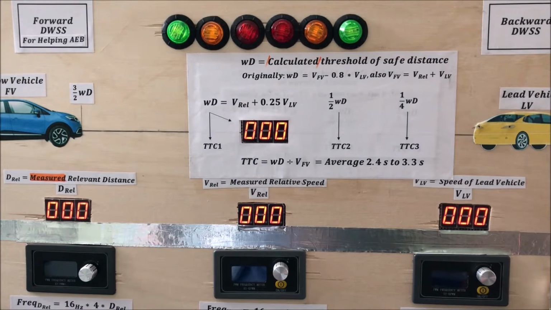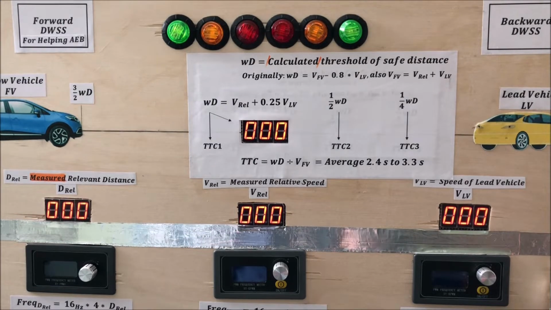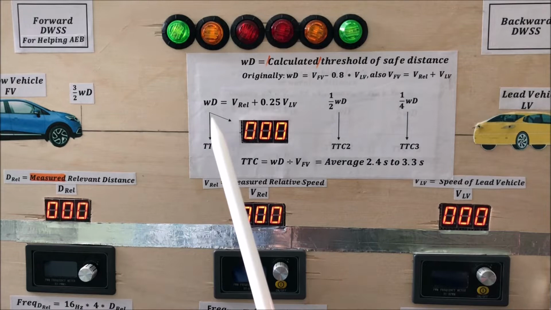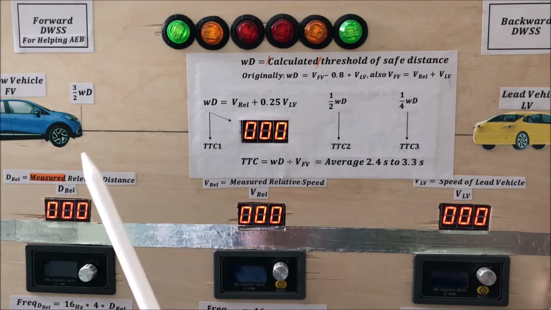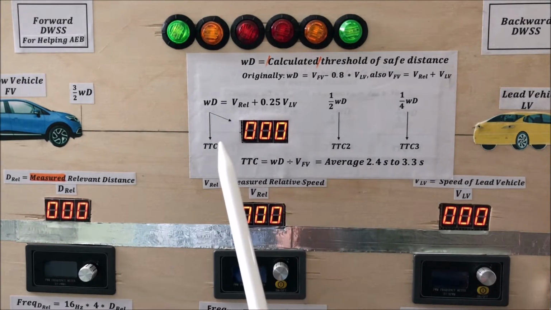The value that is calculated by the formula is the threshold of actual safe distance between the two tailgating vehicles.